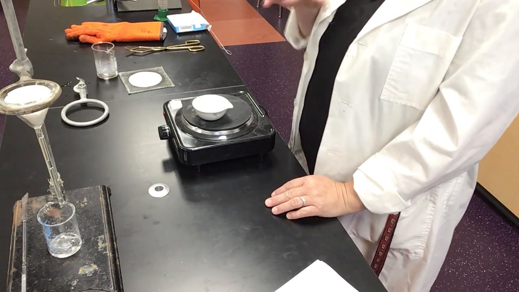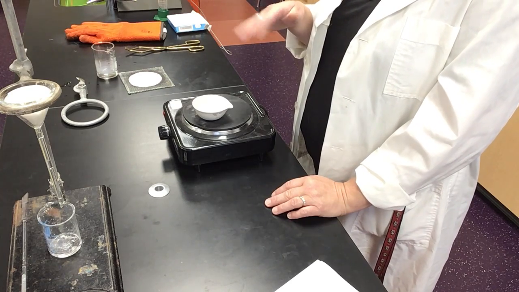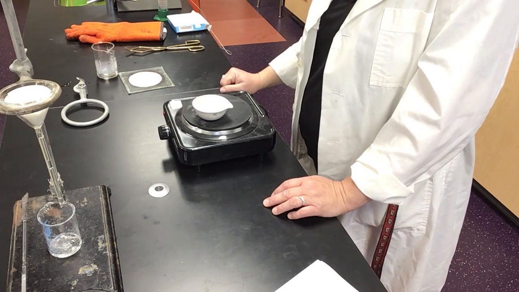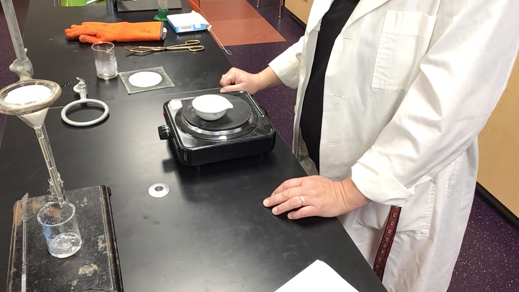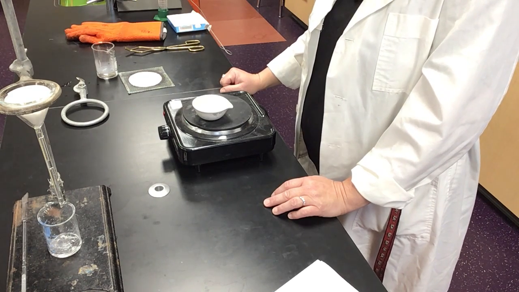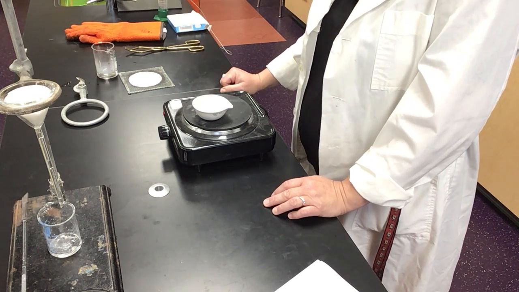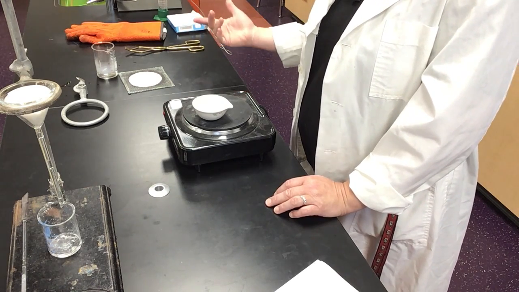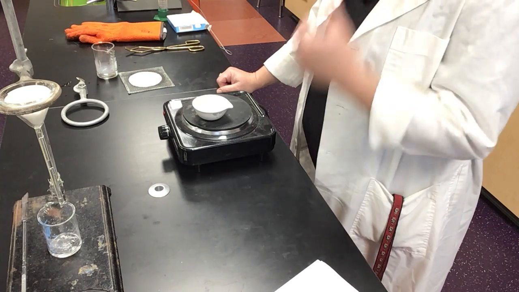We're going to do this all wrong because I want you to see what spatter looks like. So pretty soon, and it's boiling pretty vigorously. Now I'm sort of playing the part of a lab student who isn't paying attention to my evaporating dish and cranked it up to high and then stopped paying attention. It's a terrible idea. It's boiling rapidly.